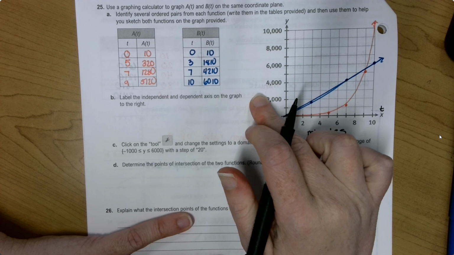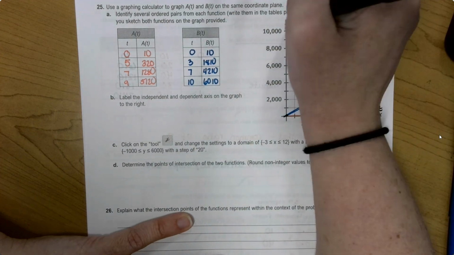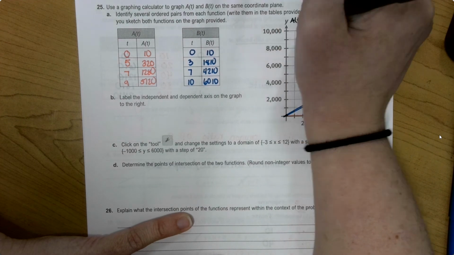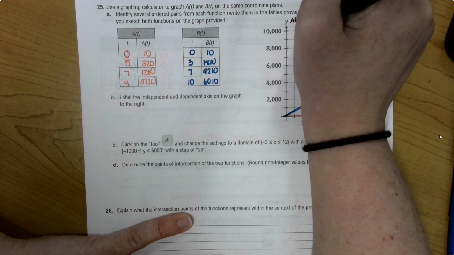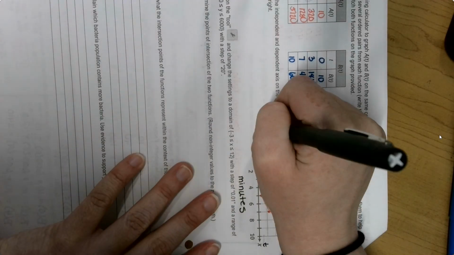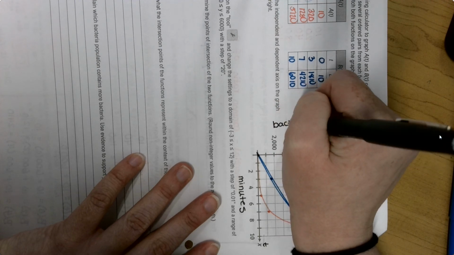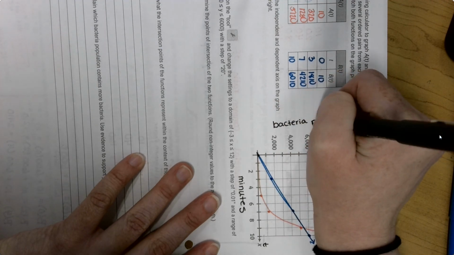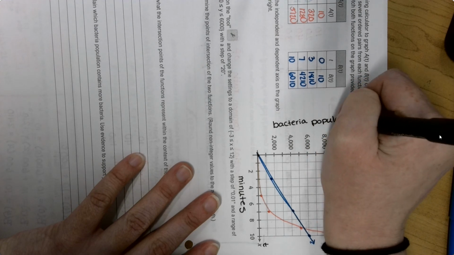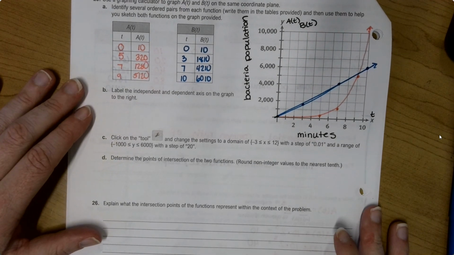This side, our Y, that's our A of T and our B of T, that is the amount of bacteria, or the population of the bacteria cultures. So we'll put bacteria population. Okay, so we have our minutes and our bacteria population.